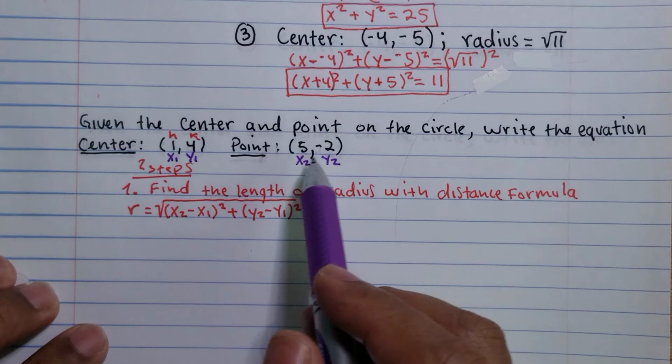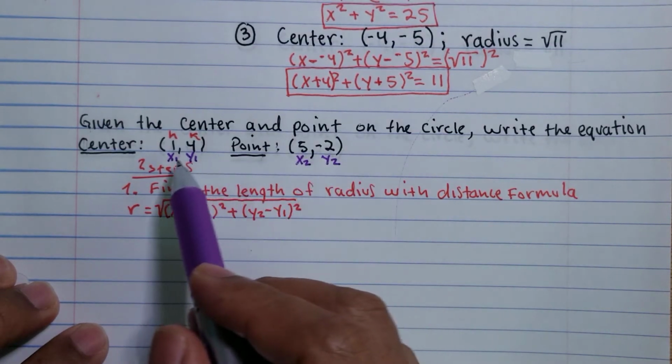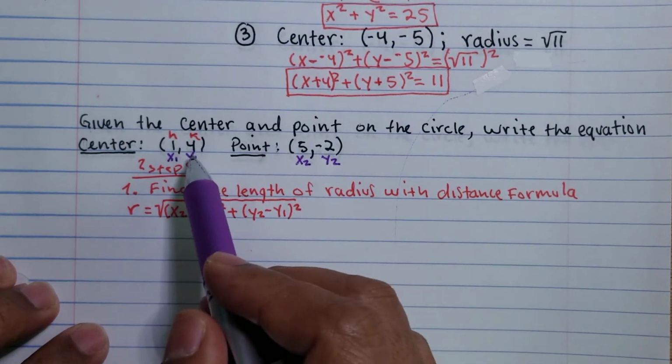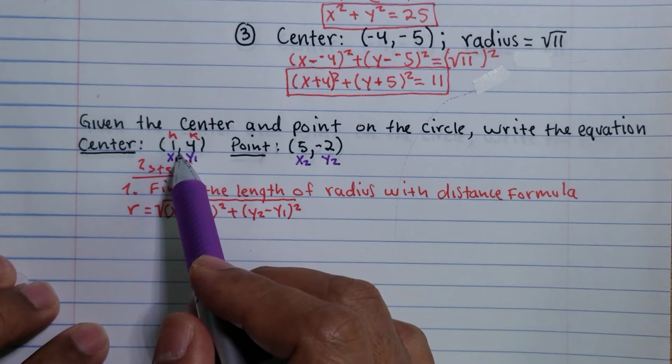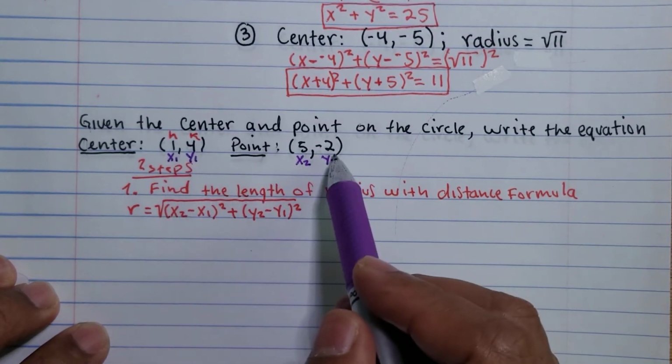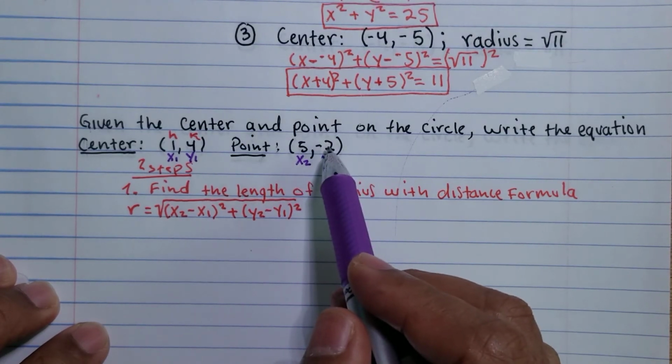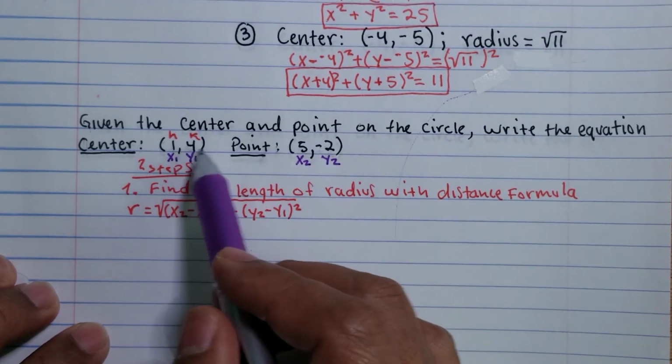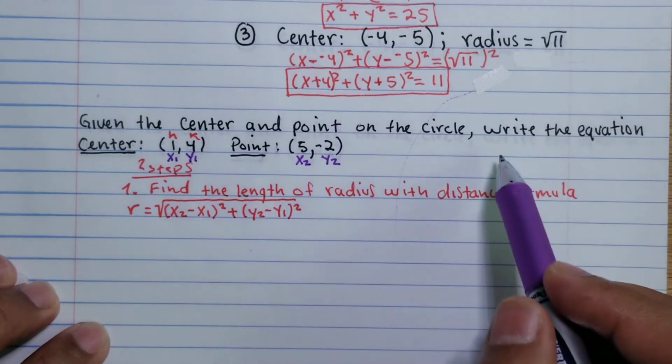Don't forget, I mentioned at the beginning of the video lesson that the radius is the distance from the center of the circle to a point on the circle. If we connect these 2 points, that creates the radius of the circle.